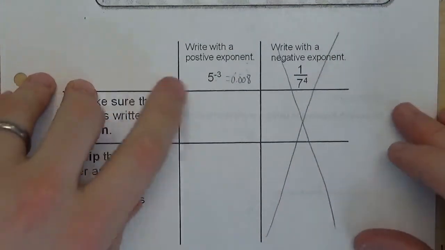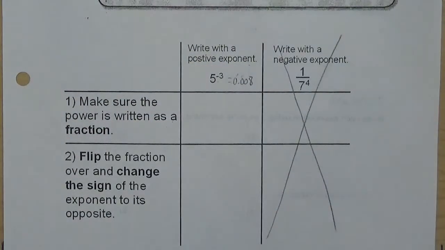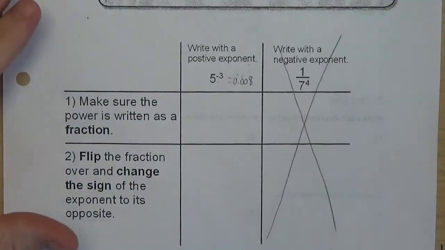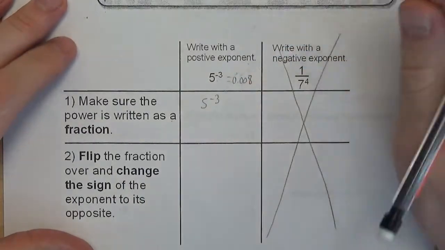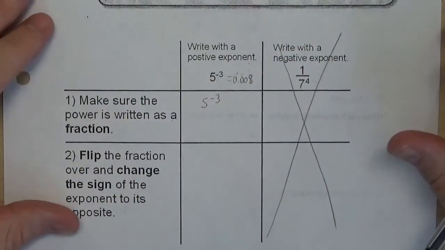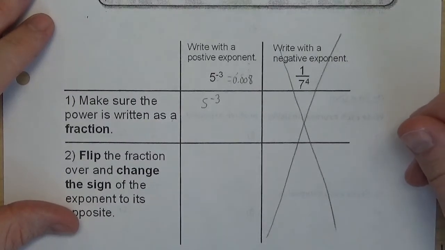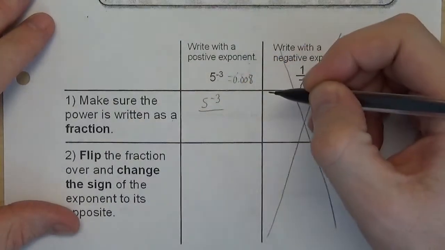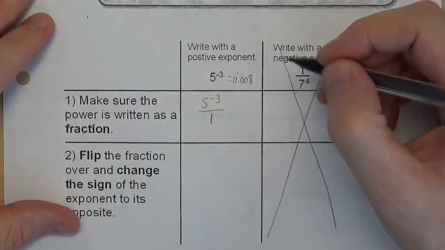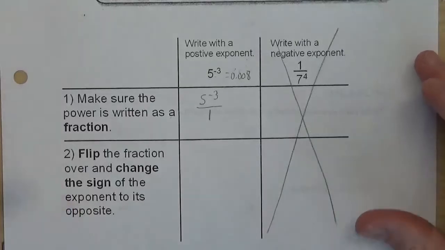We have to come up with a way to write 5 to the negative third with a positive exponent without changing the value here. It still needs to equal 0.008 in the end. So the first step today to change negative exponents to positive is, go ahead and rewrite 5 to the negative third with me here. You want to make sure that you have it written as a fraction. So you can write anything as a fraction, even powers like this, without changing the value. All you have to do is give them a fraction bar and a denominator of 1, because anything divided by 1 is itself. So giving something a denominator of 1 does not change its value.